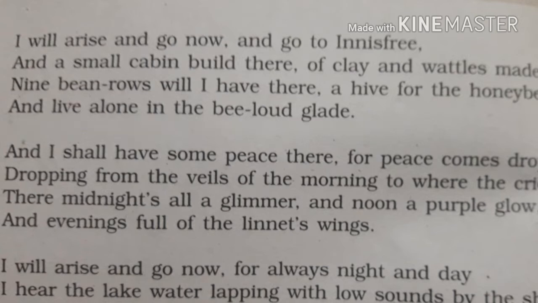Now let us come to the next stanza. In the next stanza, we will find a number of beautiful images. The peace engulfs his mind. His mind is surrounded with overwhelming beauties of nature which he imagines would be there on that island. So the poet says that I shall have some peace there, for peace comes dropping from the veils of the morning to where the cricket sings.